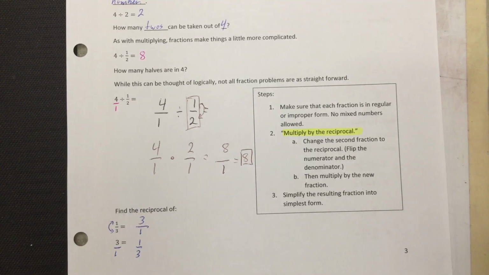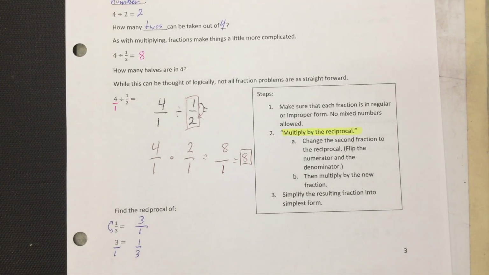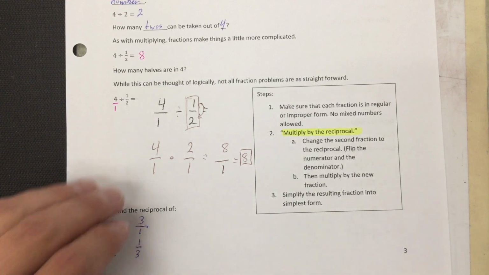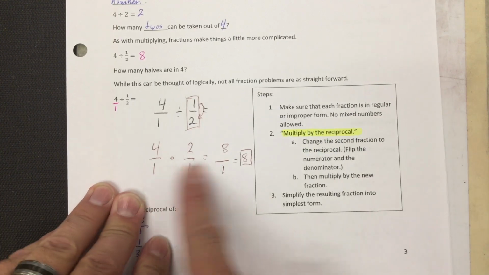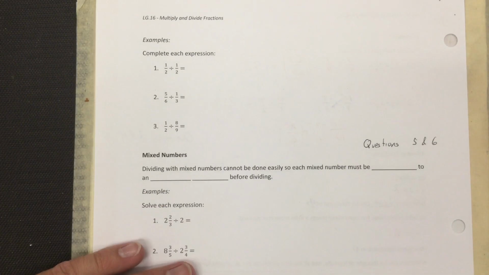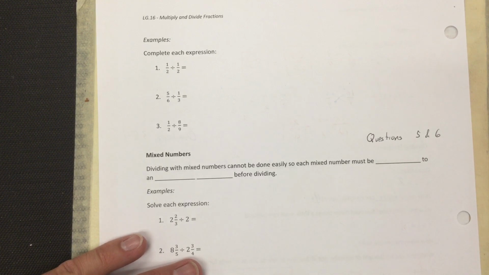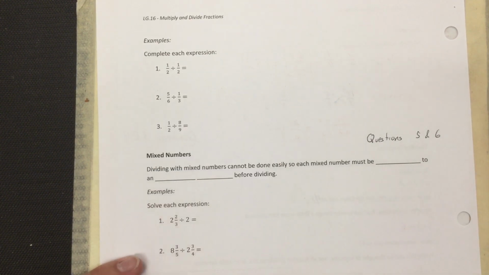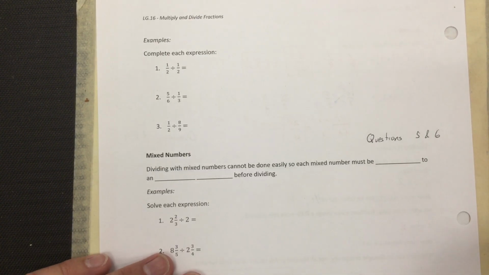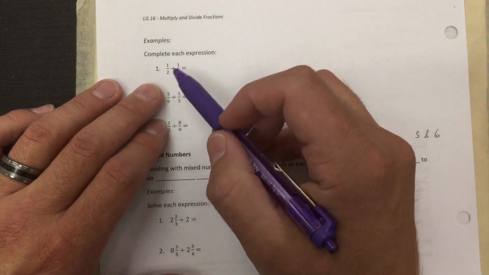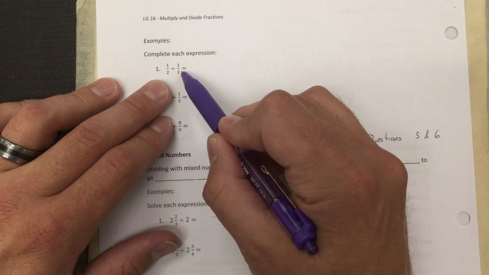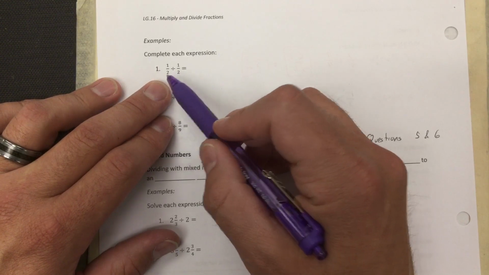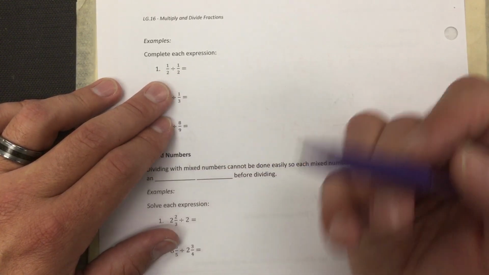The only thing different between dividing and multiplying is that one step to flip around the second one. Otherwise, everything is exactly the same. Make sure that you do that after you've made it into an improper fraction if you have mixed numbers. All right, let's complete each expression here. The first one I'm going to think through very logically. 1/2 divided by 1/2. How many 1/2s can we take out of 1/2? Well, they're the same number, so the answer should be 1.